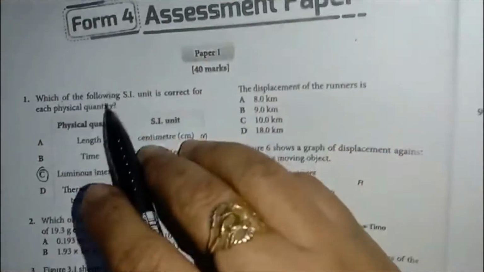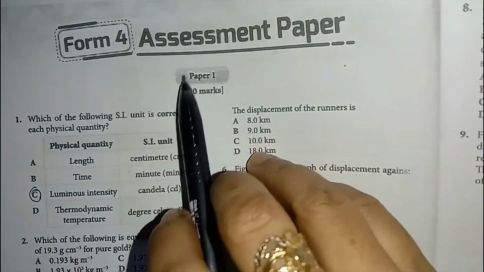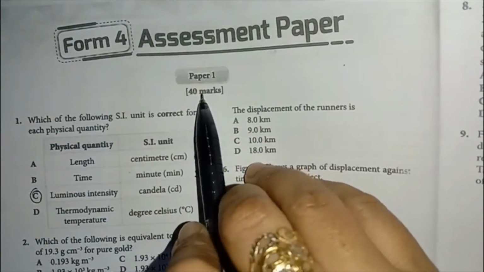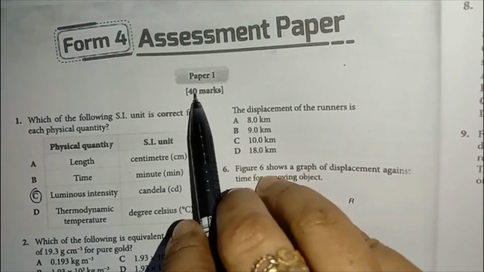Hi, let's discuss the Form 4 assessment paper as a revision for your final year exam. This one is paper 1, which consists of 40 objective questions that will give you 40 marks.